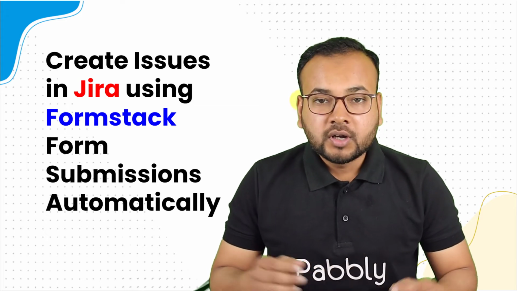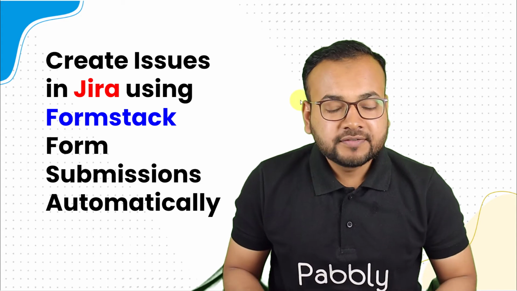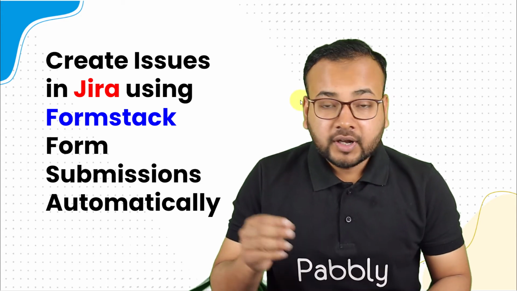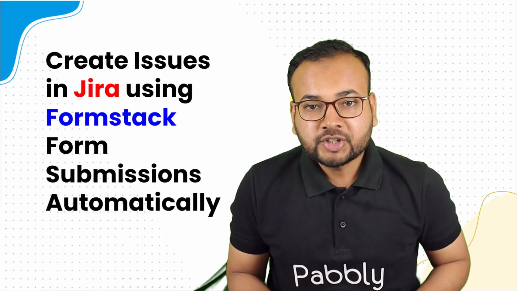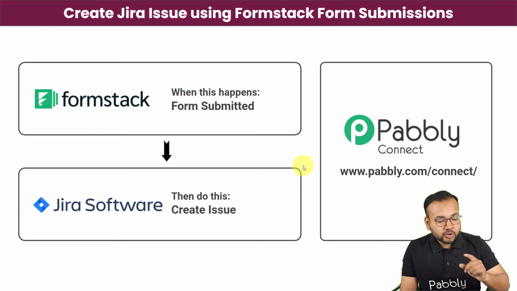Okay, so manually creating and assigning issues in Jira is very repetitive and time consuming. So here let me show you how this automation is going to help you in this. So guys, the flow of this automation is going to look like this.